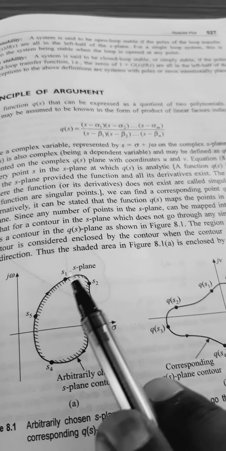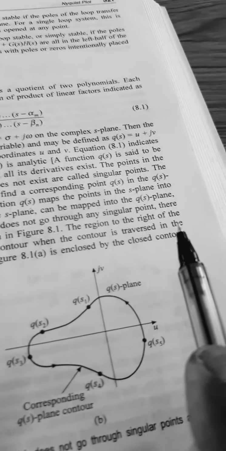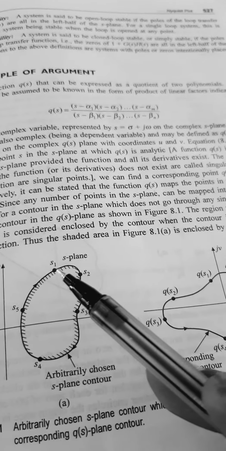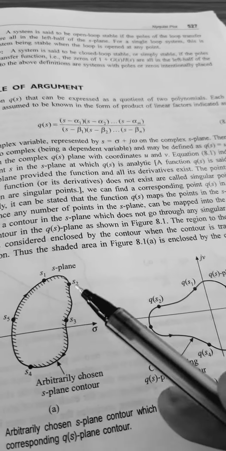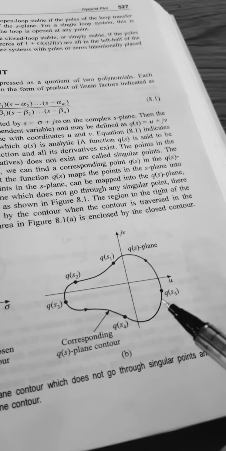So the region to the right of the closed contour is considered enclosed when the contour is traversed in the clockwise direction. For example, after S1 it goes in the clockwise direction, and you can see one arrow here: S1, S2, S3, S4. Now this is the corresponding QS plane contour.